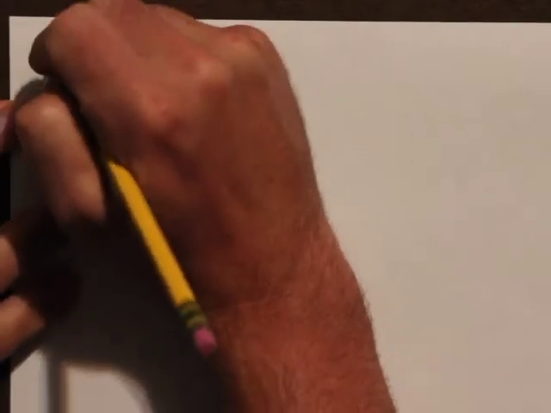All right, let's keep going here. We're going to do multiplying vectors now.